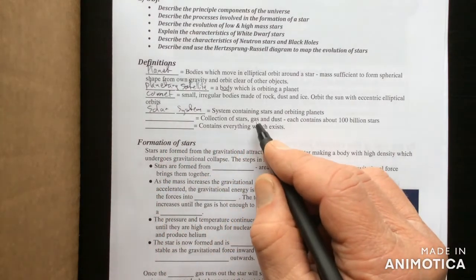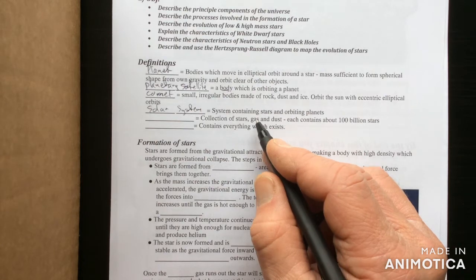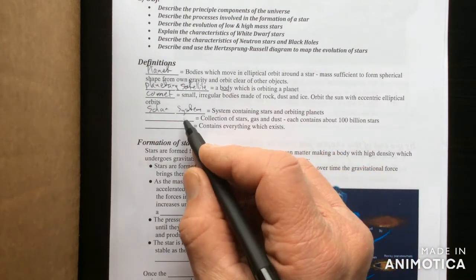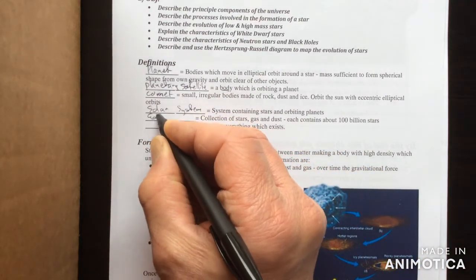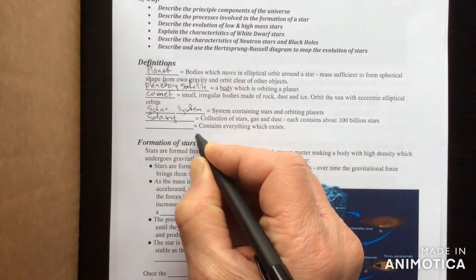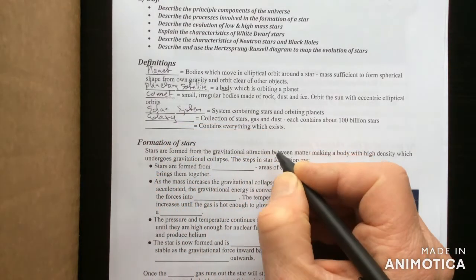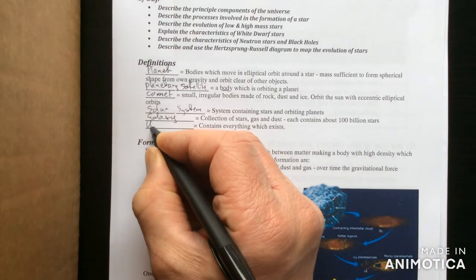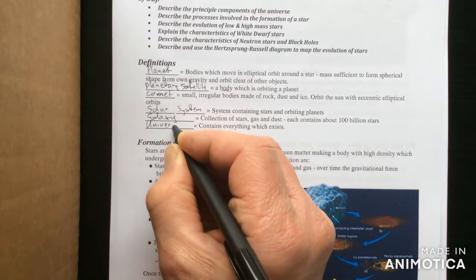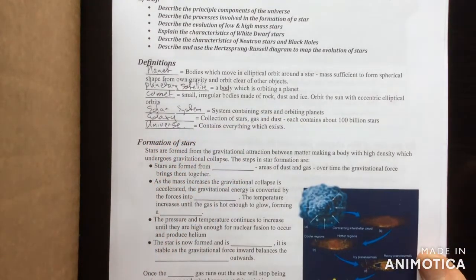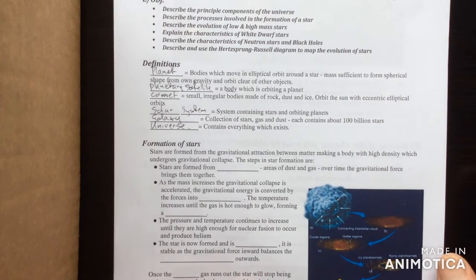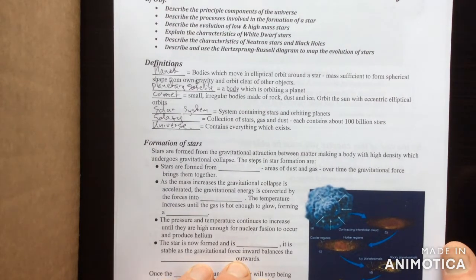Large collection of stars, okay, starting to build up in scale here, so much, much bigger than solar system, is a galaxy. And then the bit that matters most is everything that we know about, whether it exists or not, is the entire universe. So that's not just a collection of objects, it's the whole lot. It's the forces, it's time, it's space in its 4 dimensions, and so on. So it's the whole of knowledge, okay, observed knowledge.